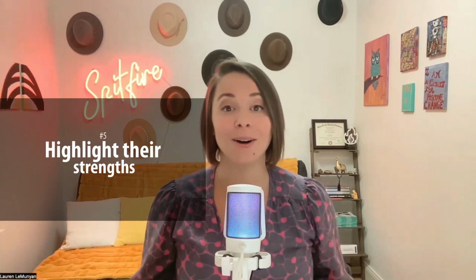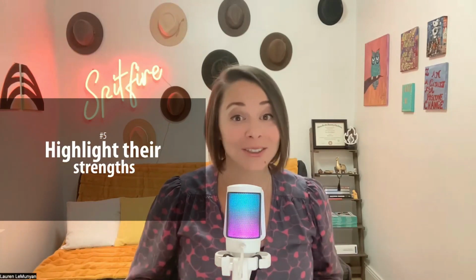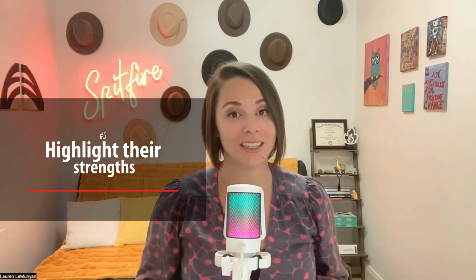The fifth tip is to highlight their strengths. If you haven't done your Strengths Finder, I highly suggest it. It's going to give you your top 5 out of 34 strengths, but you want to recognize, if you haven't done the assessment, what you notice the person's strength to be. And every time you're talking to them, look for those opportunities to bring their strengths out.